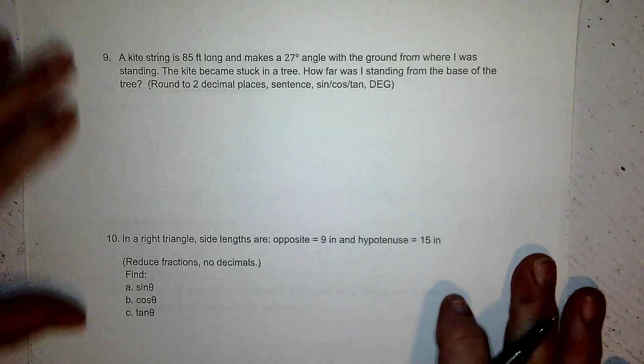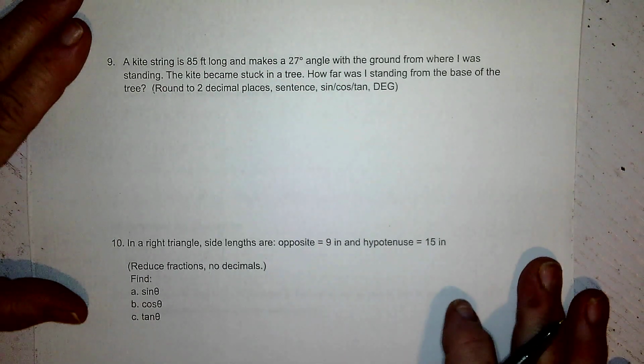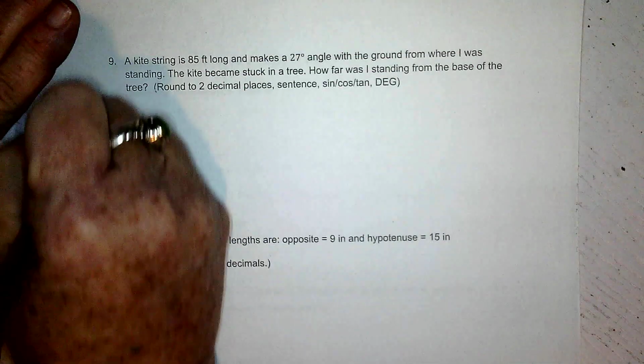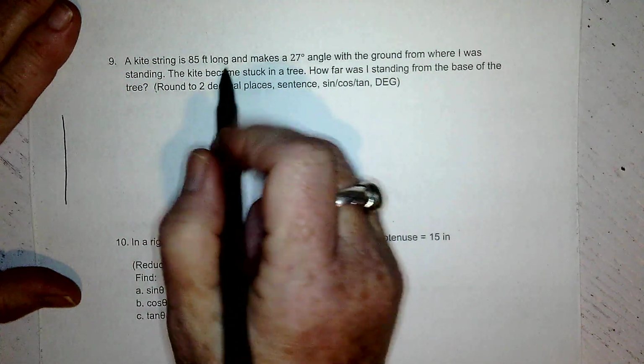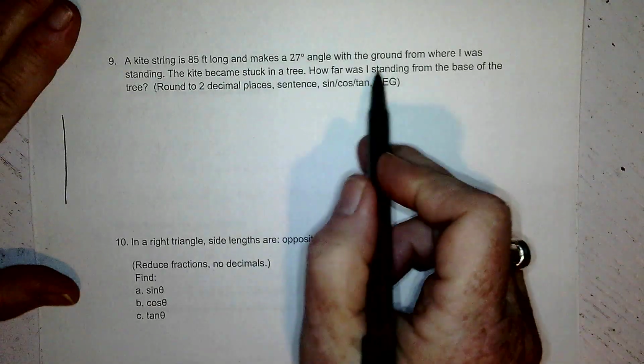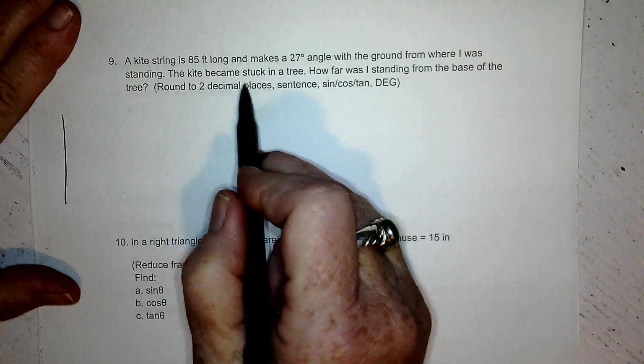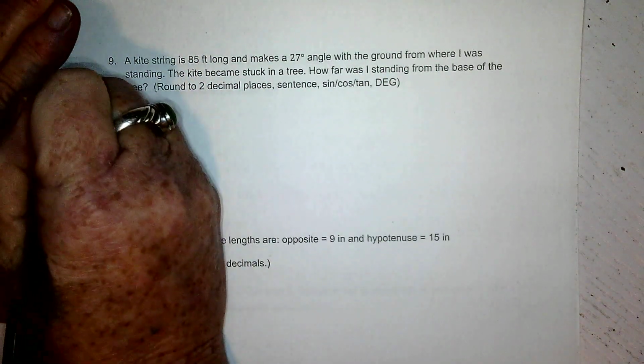A kite string is 85 feet long and makes a 27-degree angle with the ground. Let's get drawing. So we've got a kite string that is 85 feet long. That doesn't work for me. Where is it standing? The kite becomes stuck in a tree. Okay, so here's my tree.